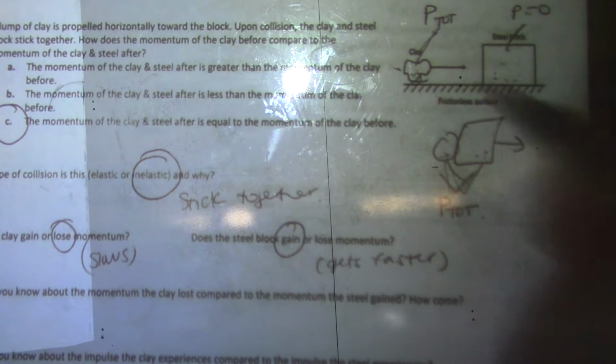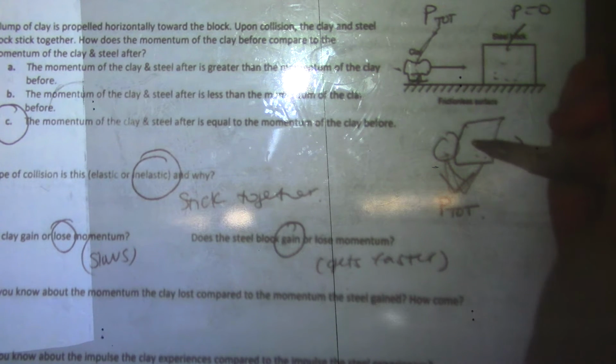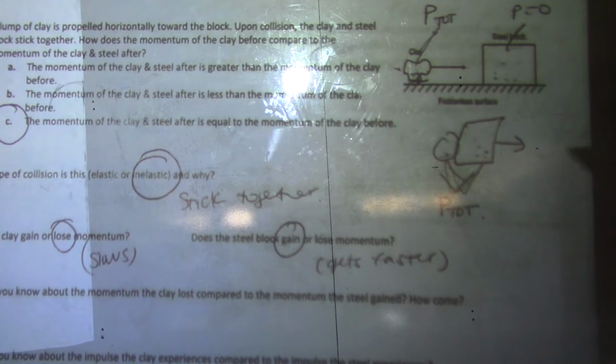What do we know about the amount of momentum that the clay lost compared to the amount of momentum that the steel gained? So let's think about it. I don't know the numbers, but let's say this guy lost 2 units of momentum. If the clay lost 2 units of momentum, that didn't just disappear. That means that the steel gained 2 units of momentum. So the amount clay loses is equal to the amount that the steel gains, because total momentum is conserved.